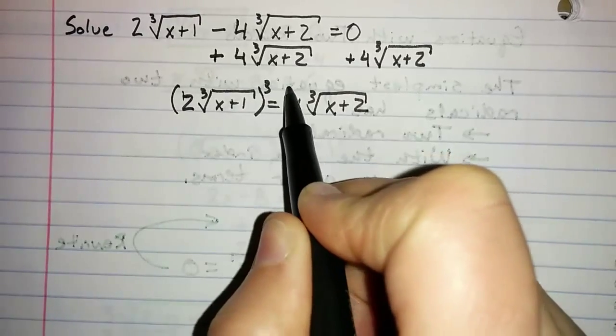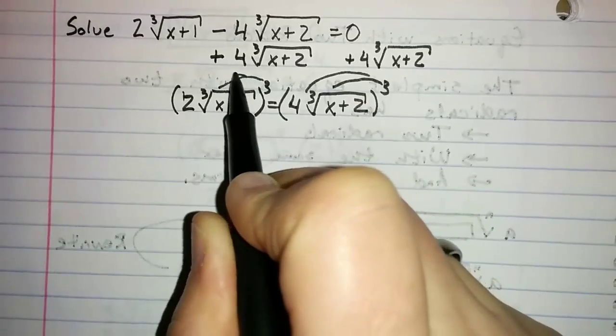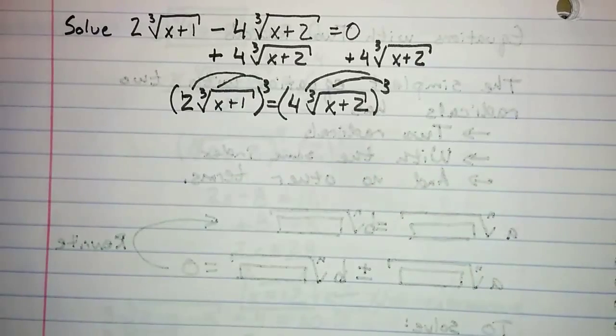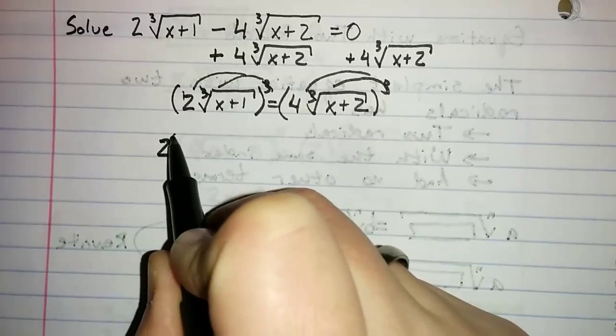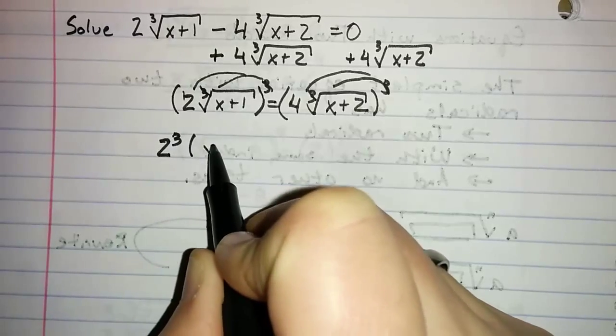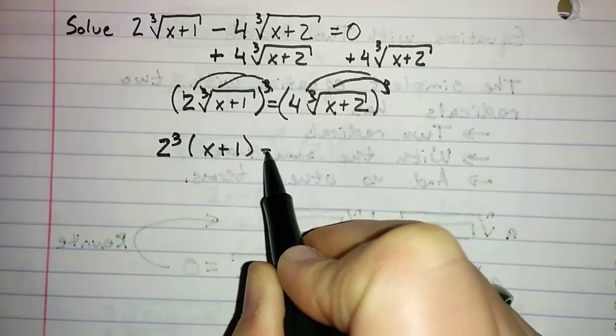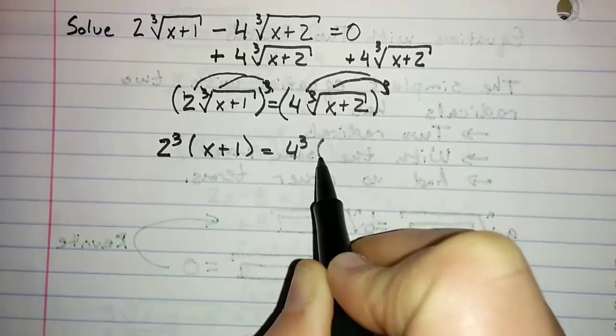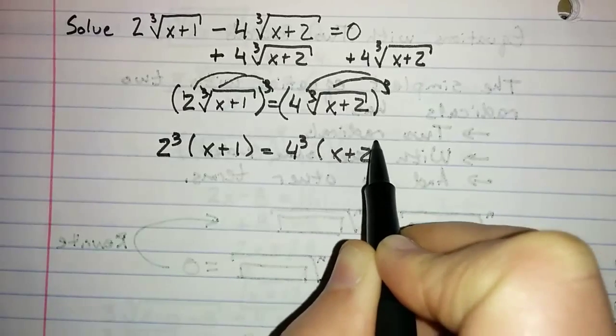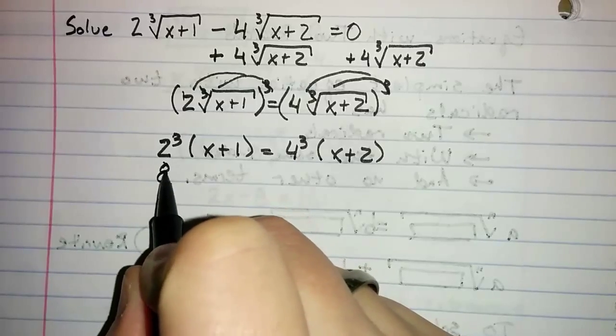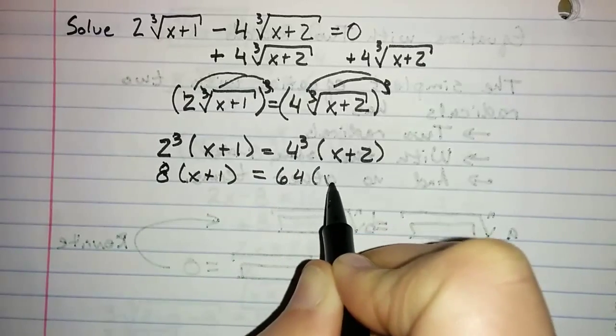I can cube both sides. Here I have to distribute the cube in both cases. I'll get 2 cubed times x plus 1 equals 4 cubed times x plus 2. 2 cubed is 8. 4 cubed is 64.